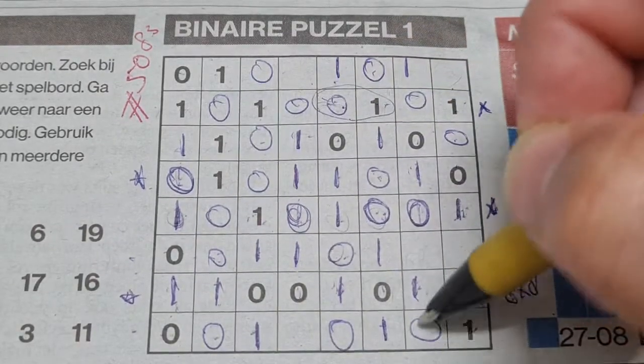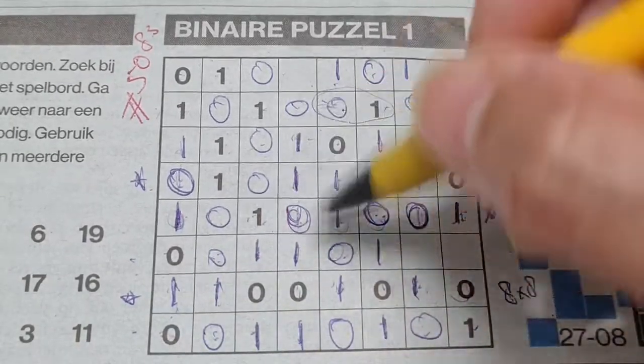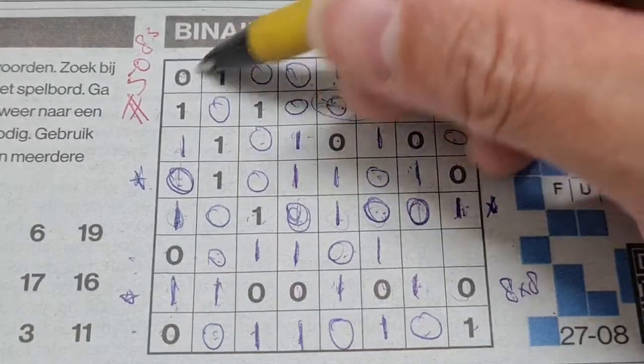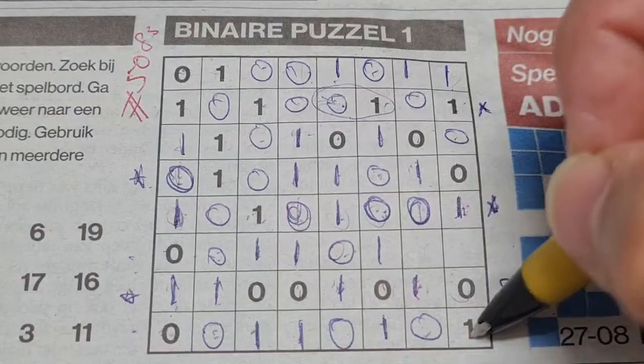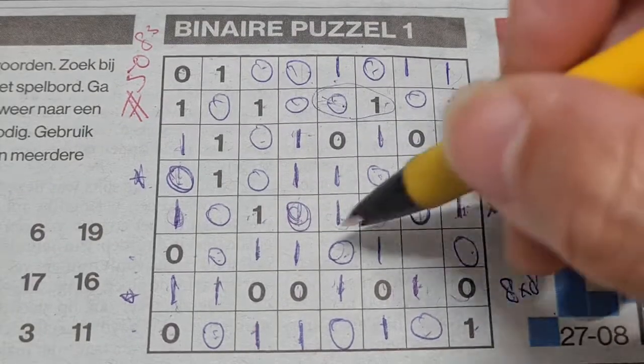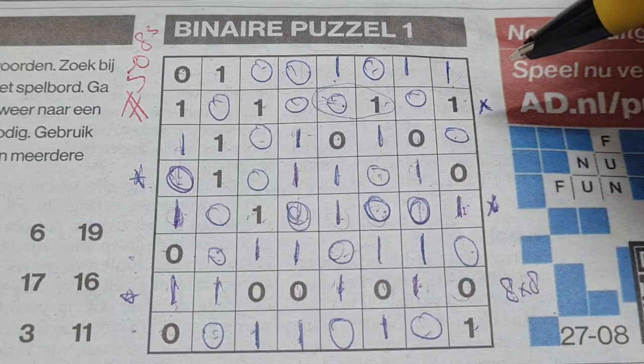Between the ones comes an O. 4 O's we have here, so the rest are ones. 4 ones we have here, so the rest are O's. 4 O's we have here, so the rest are ones. And 4 ones we have here, so the rest are O's. 4 O's we have here, so the rest are ones. Finished in 5 minutes.